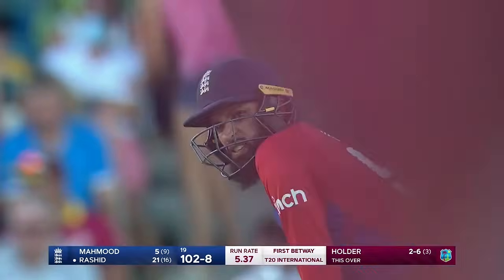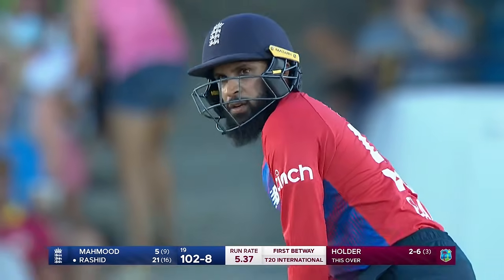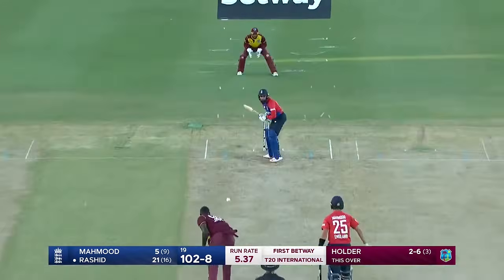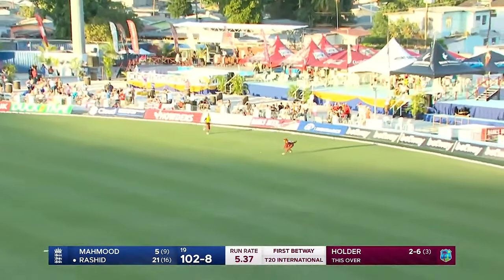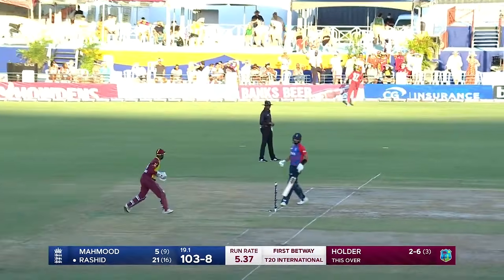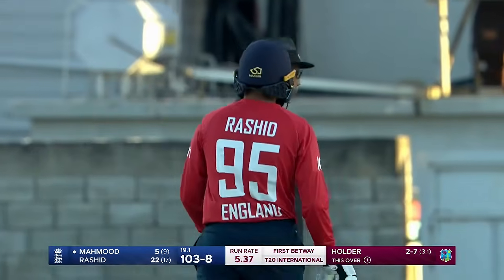Well, hawking the local brew, and why wouldn't they be, the score at 102 for 8? 1 over to go. It is Jason Holder. Slower ball swung away into the leg side. Think about 2, but again, pick up and release was very, very sharp out there.